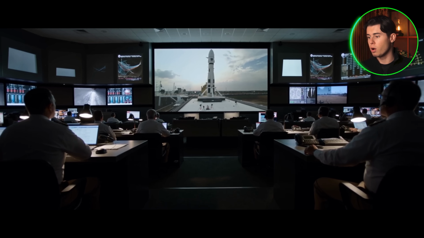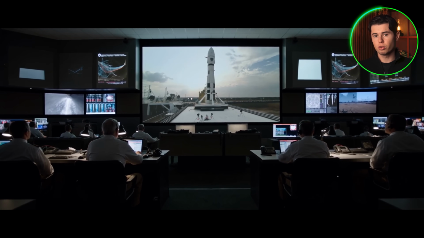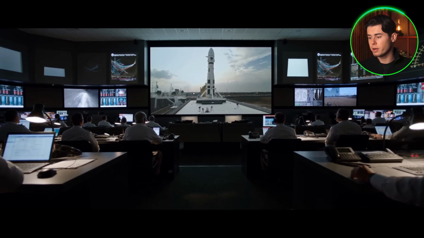What this video does for the film is give the audience a sense of the scale of what's happening. There's an entire room of people whose entire focus is on making this launch succeed. There's tension in the atmosphere, and that will make the launch itself feel more significant when it comes. It also gives the audience some breathing room as the tension builds before the payoff.